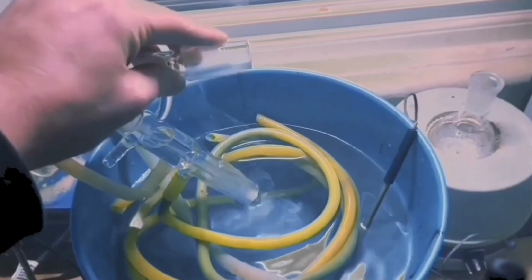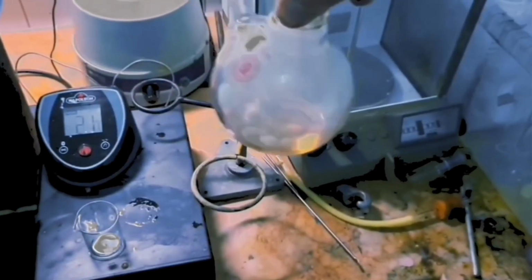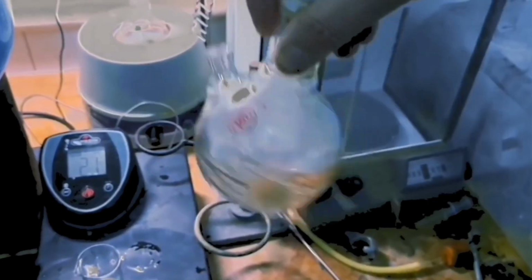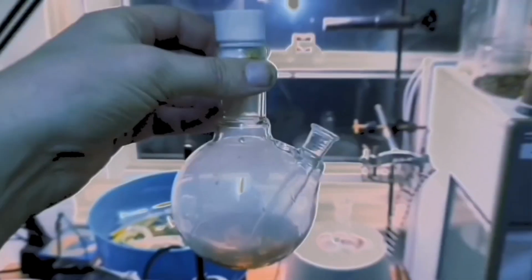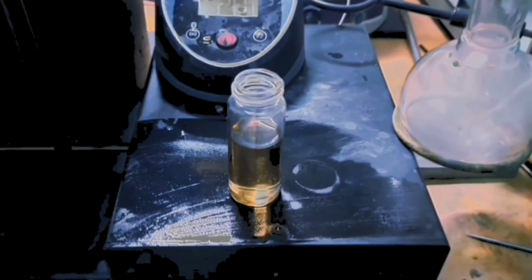The sulfur trioxide made here is dissolved in concentrated sulfuric acid. It will dissolve. This results in a more than 100% sulfuric acid, oleum.